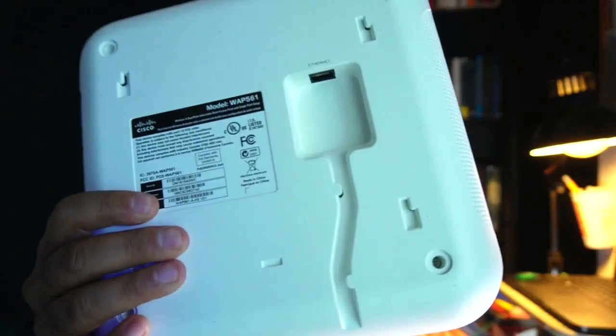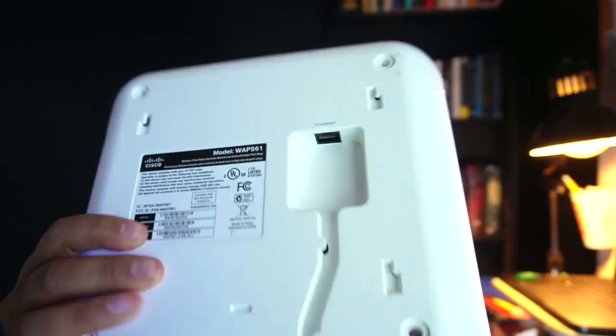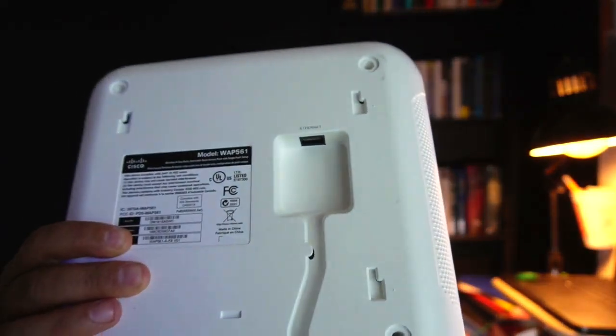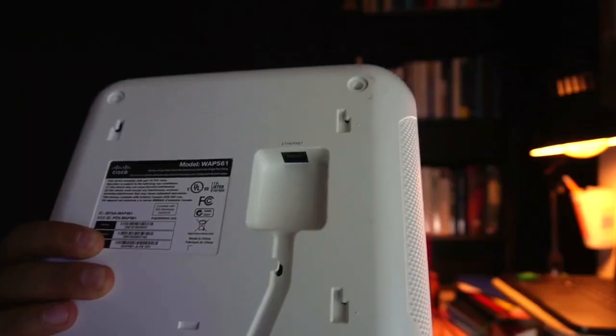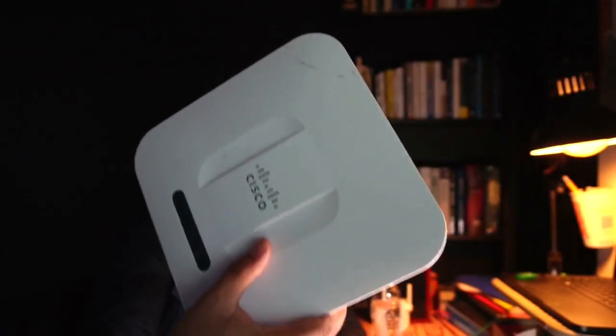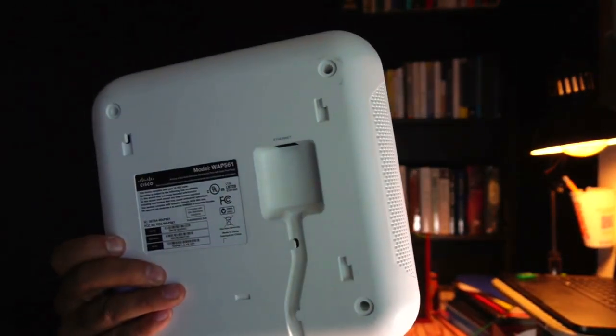Welcome to another lecture. In this lecture, we're going to discuss another type of wireless access point. If you have a look at this access point, it doesn't come with any power adapter. I mean, you will wonder which kind of access point this is.